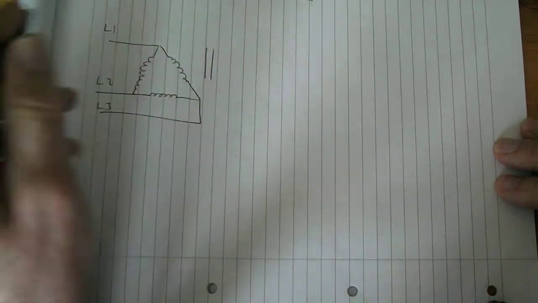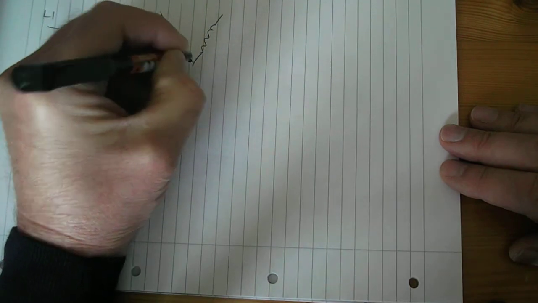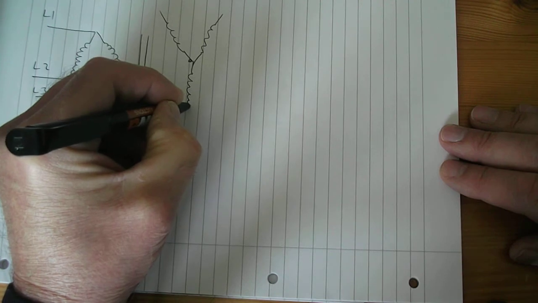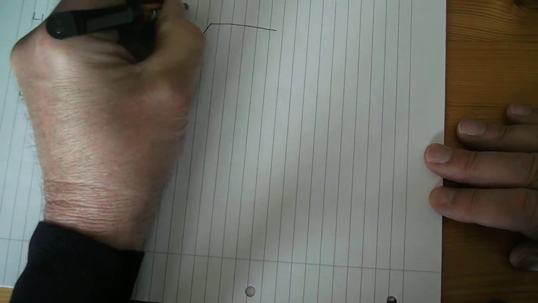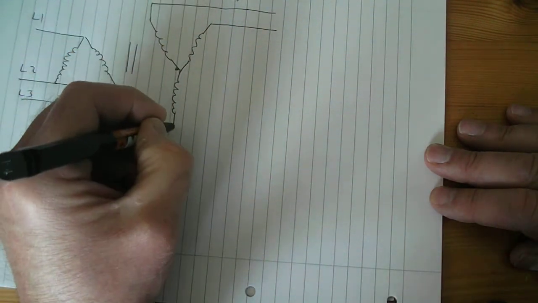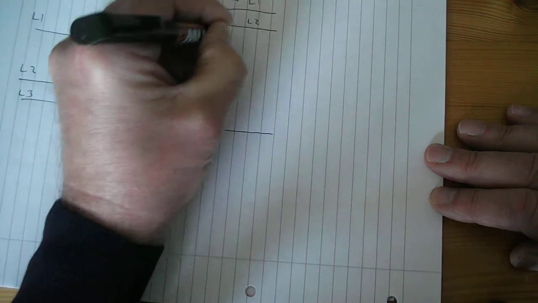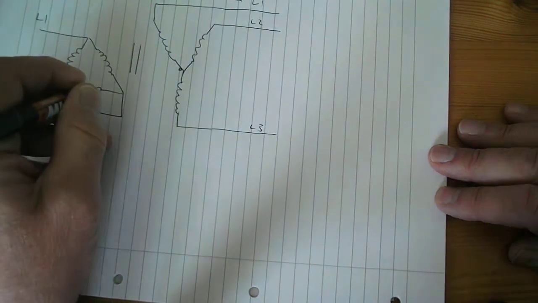We have our core of the transformer, and on the secondary side the windings are arranged in what we call a star. Some call it a Y, like that, and that goes off to your customers. And we have L1, L2 and L3.